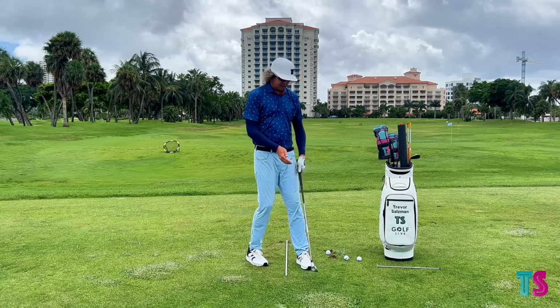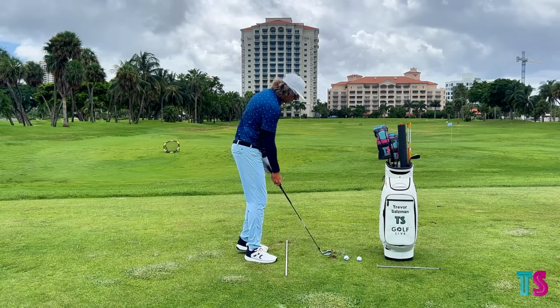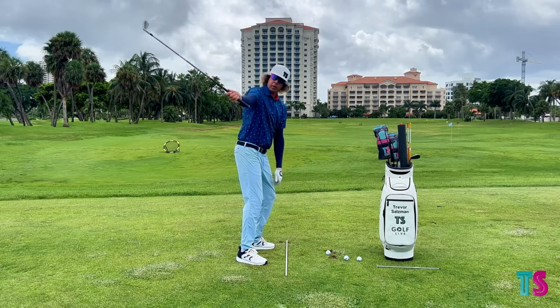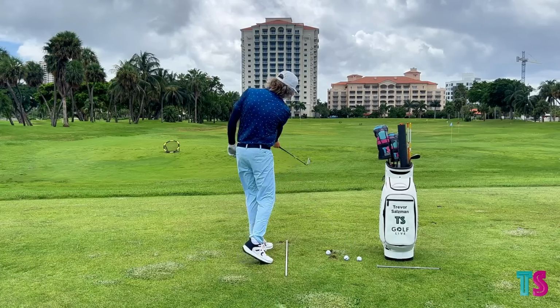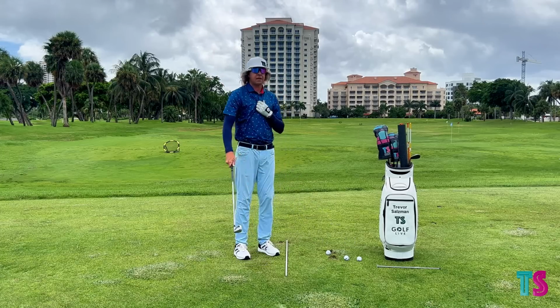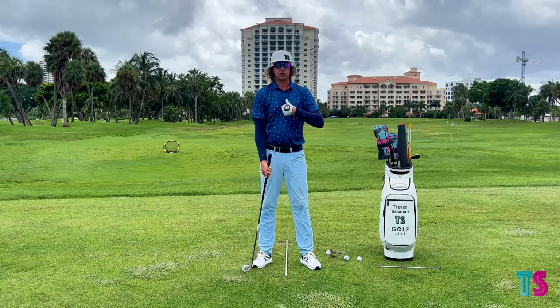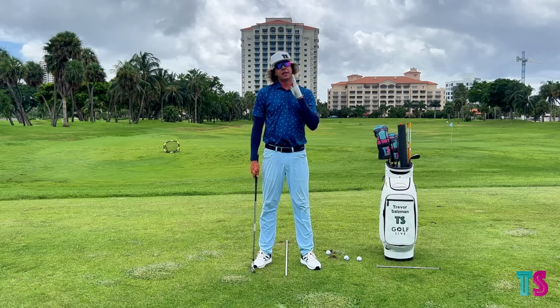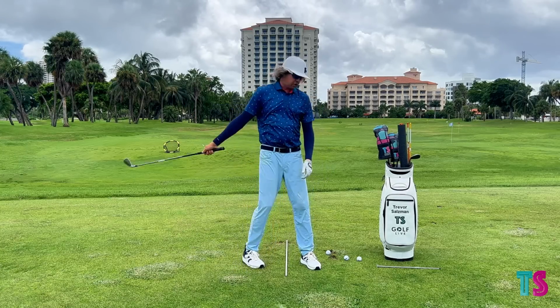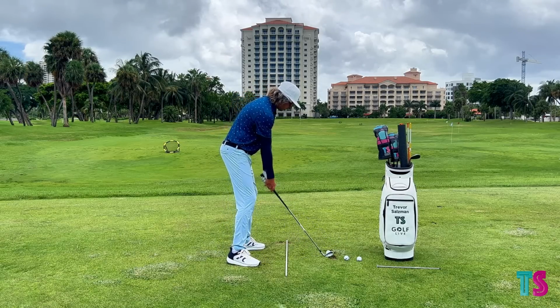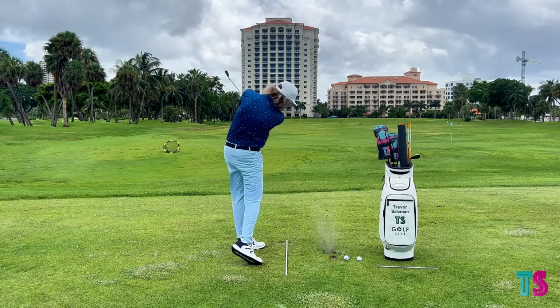So what we would say here is we're going to keep the tee pointed away from us at all times. I'm never going to have this tee pointing toward the center of my body. Then I can stay centered, then I can create width, and then we can step in here and hit shots.